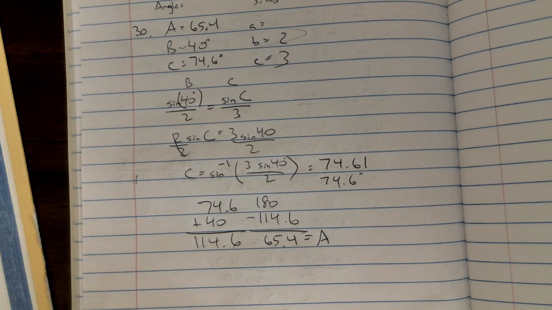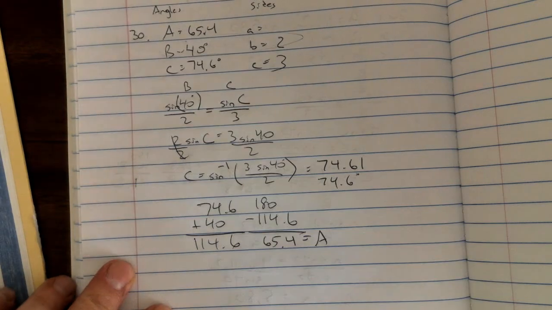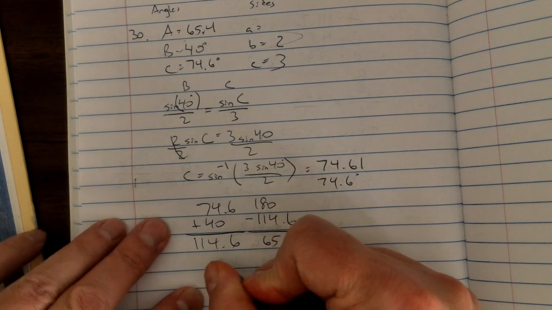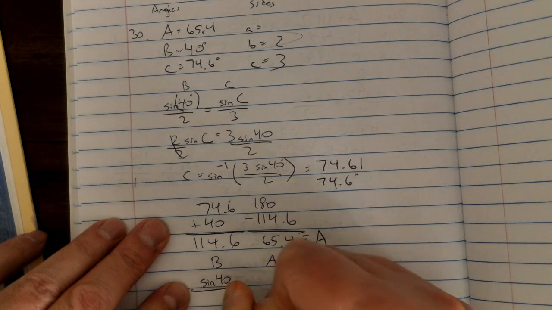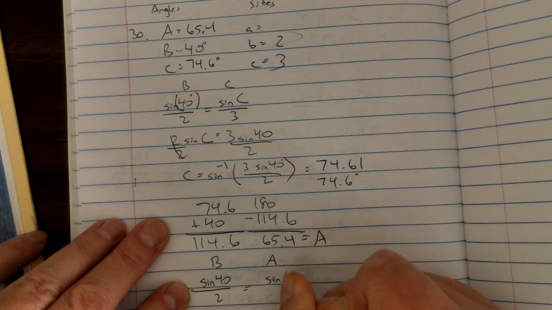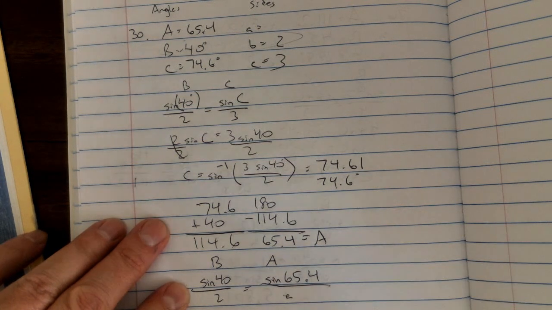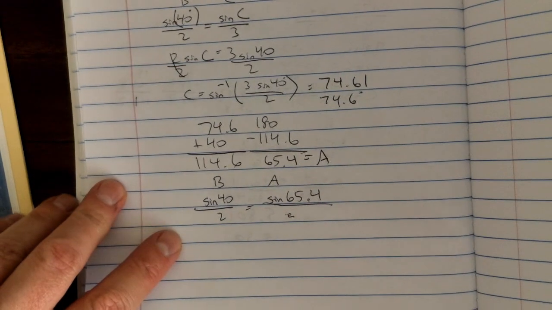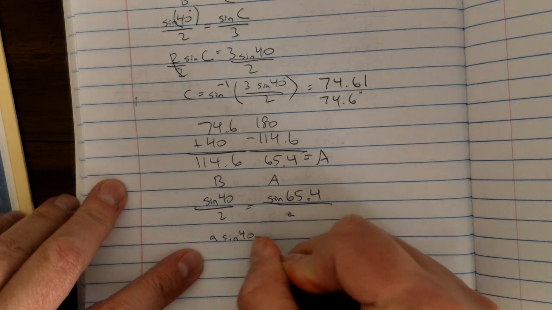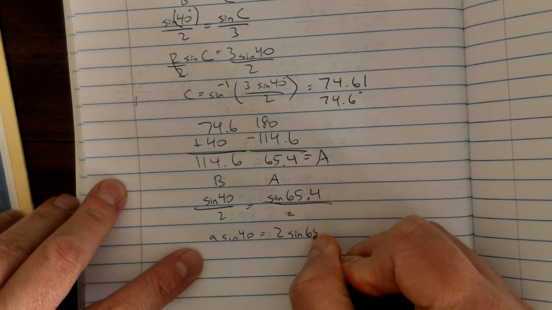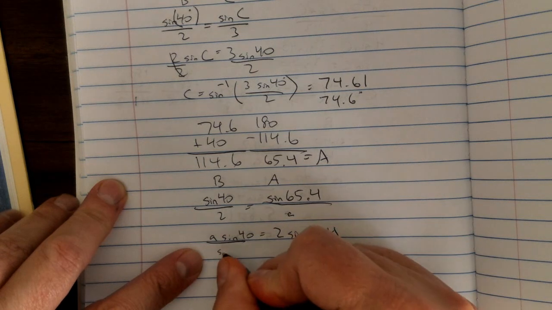Okay, so what we want to double check is how many solutions are there? Let me get the little a first, then I'll do that. So let's do the B information with the A information. Sine 40 over 2 equals sine 65.4 over little a. So a sine 40 equal 2 sine 65.4, and then divide.